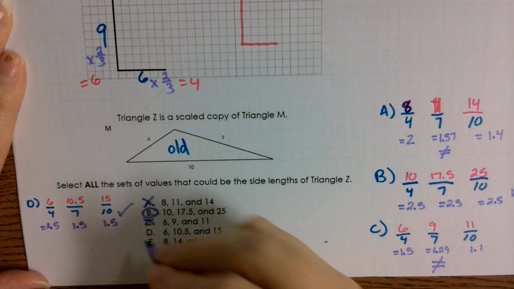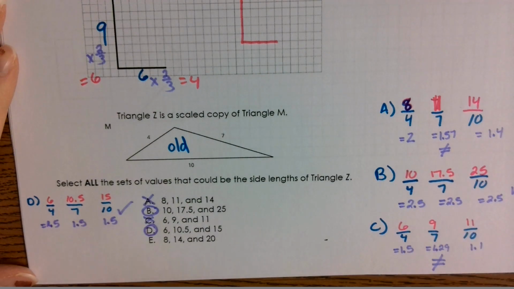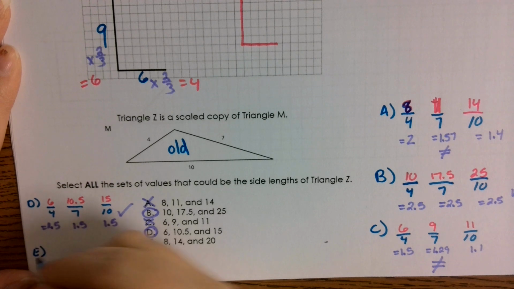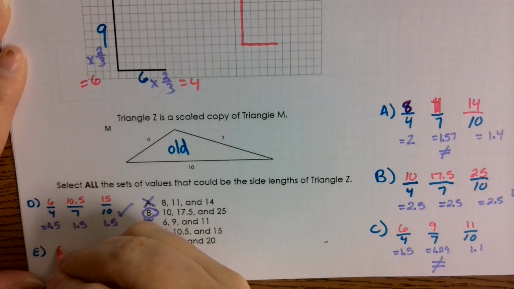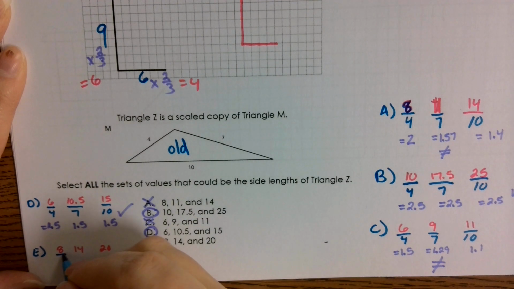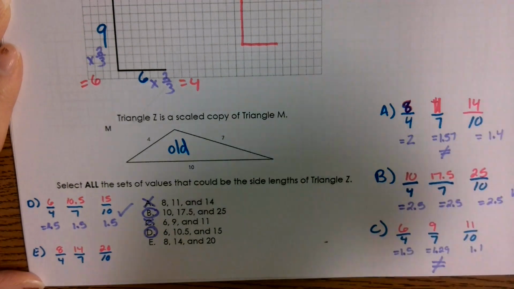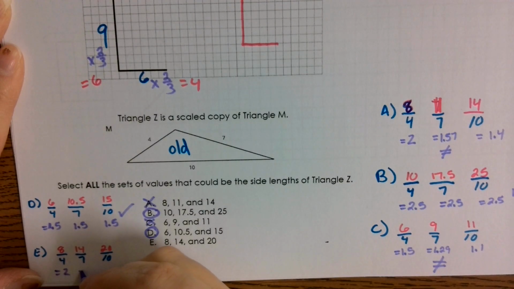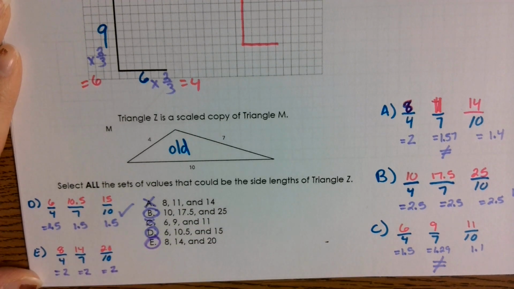They all come out the same, so D is a proper set. Okay, the last one that we're going to check is E. We're going to take the new values, the 8, 14, and 20, and divide them by our old values, 4, 7, and 10. Each one of these is going to come out to a value of 2. So that is also a proper scaled drawing.